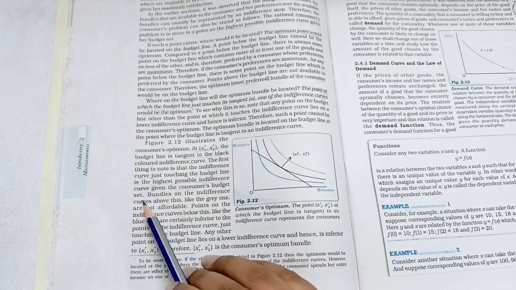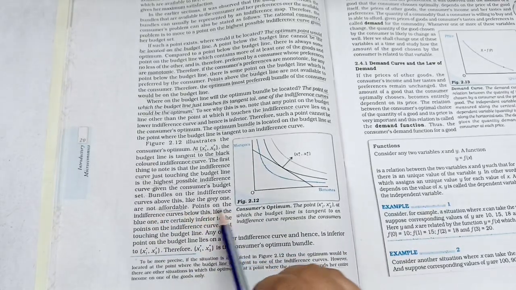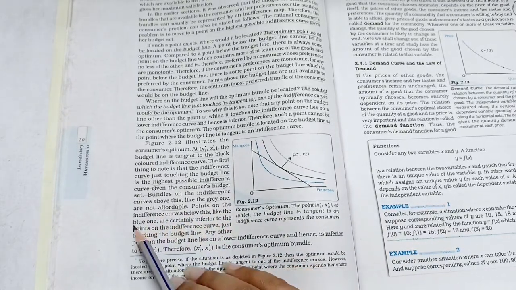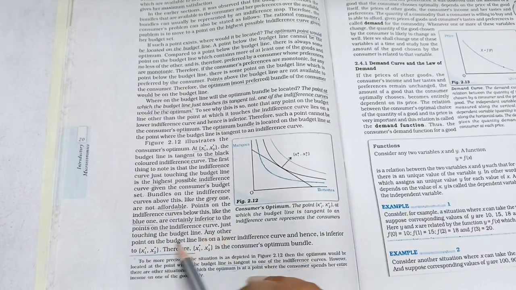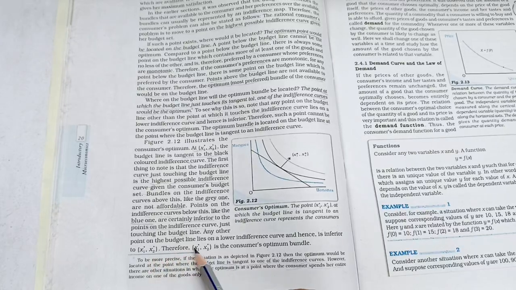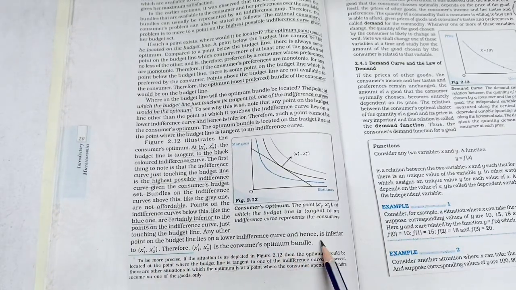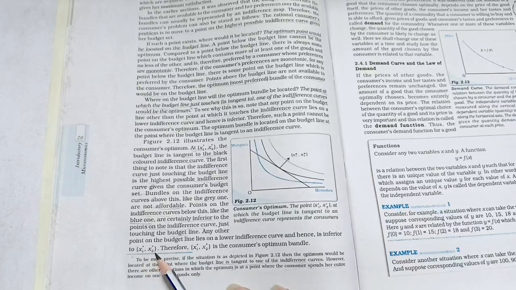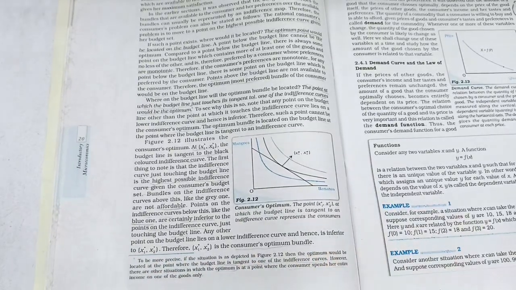Bundles on the indifference curves above this, like the gray one, are not affordable. Points on the indifference curves below this, like the blue one, are certainly inferior to the points on the indifference curve just touching the budget line. Any other point on the budget line lies on a lower indifference curve and hence is inferior to x1, x2. Therefore, x1, x2 is the consumer's optimum bundle.